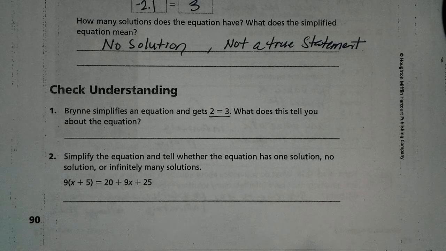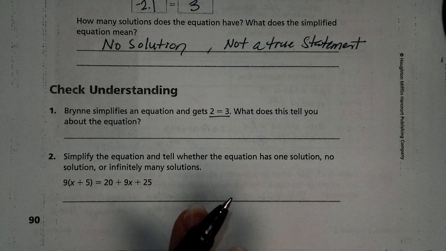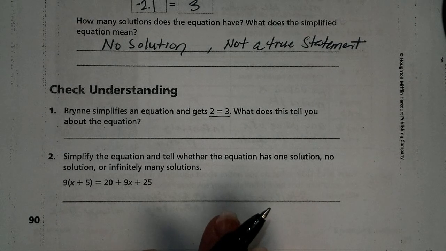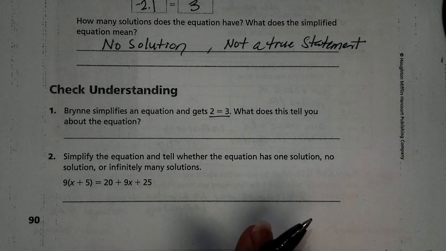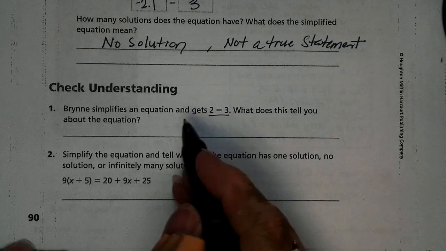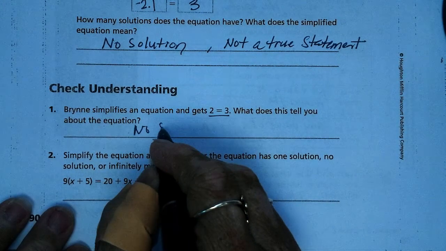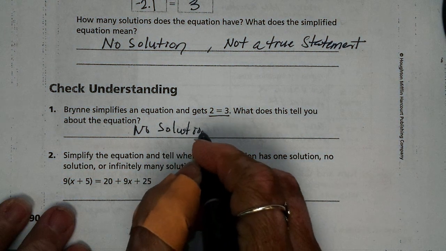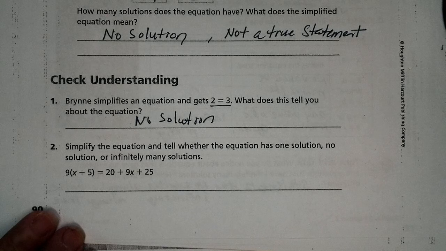All right, so number one's pretty easy. Is it one solution, no solution, or infinitely many? No solution, yep. All right, what about number two?